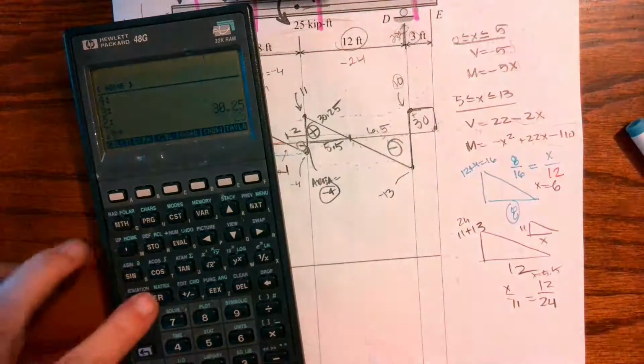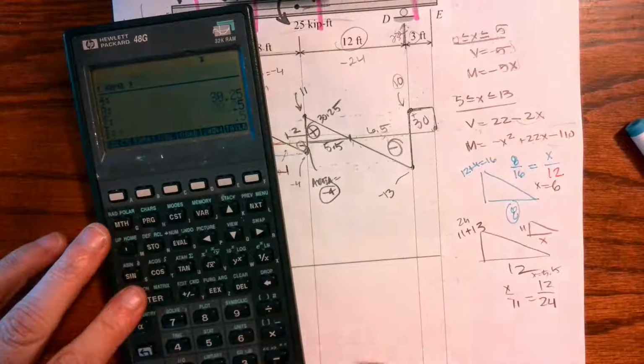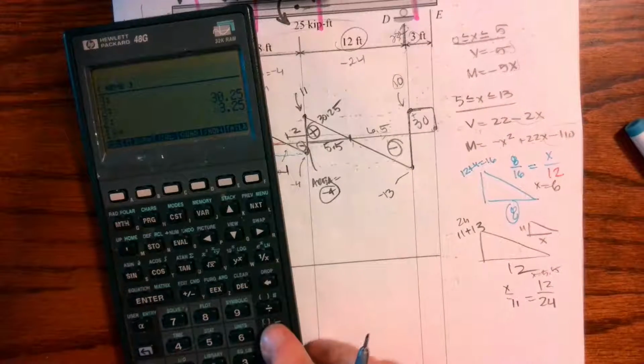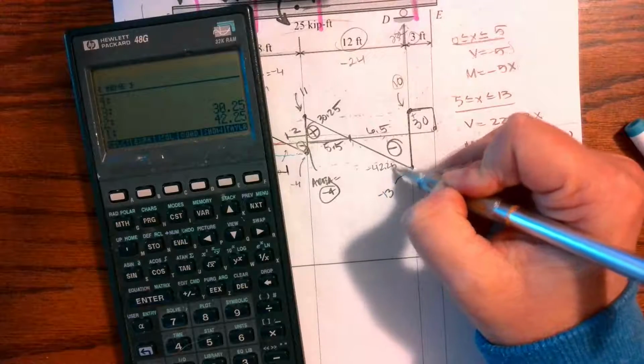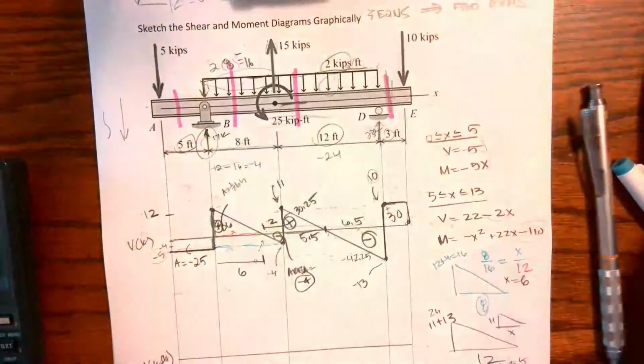Then 1/2 base times height, and I get -42.25.